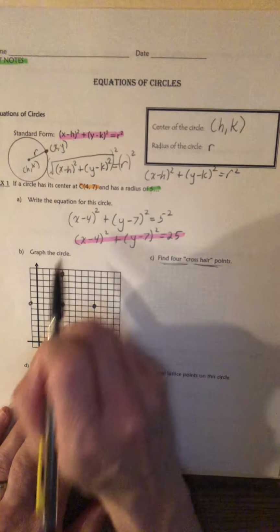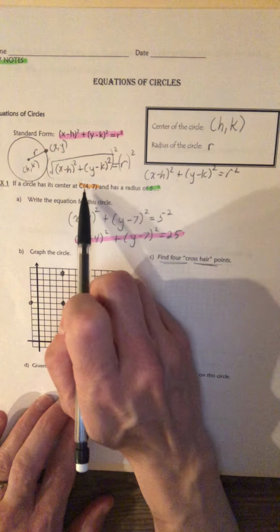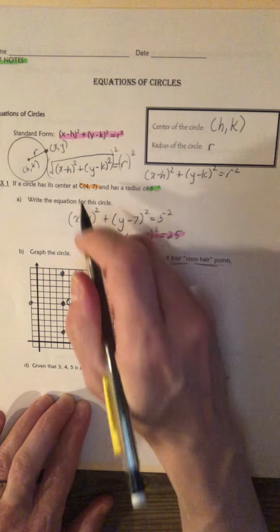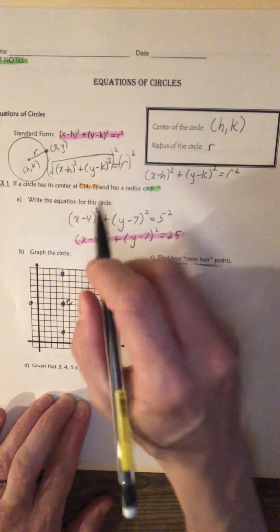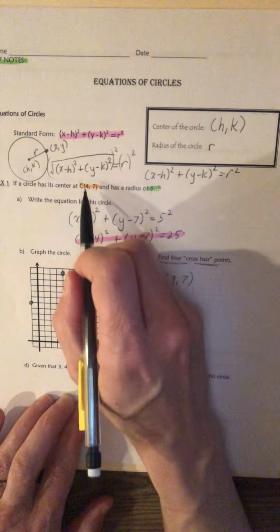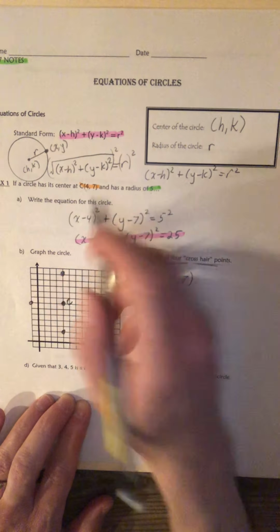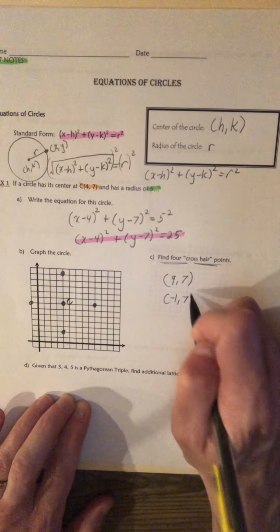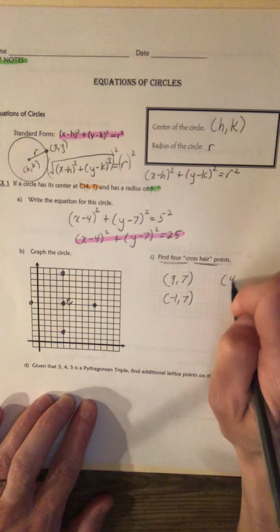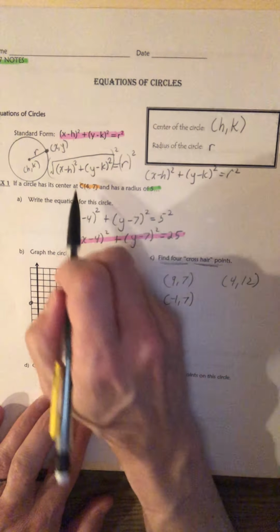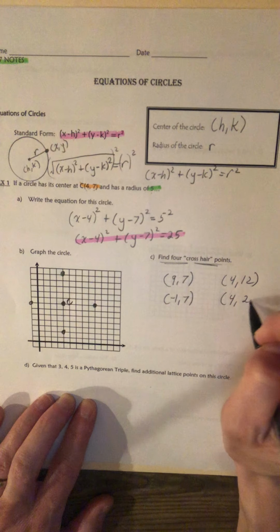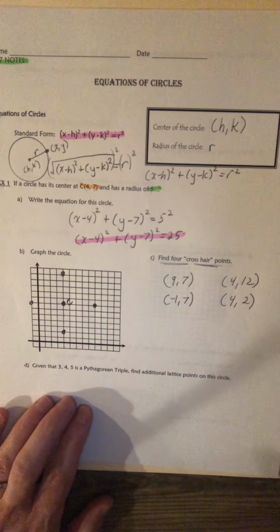Now, if I even took a look at my graph, I can even just do it here. If I take a look at that center C, I can say I'm going up 5 for one point, I'm going right 5 for 1 point, so that would be 9, 7. I'm going left 5, 4 minus 5 would be negative 1, 7. I'm going up 5, I would add 5 to 7, so that would be 4, 12. I'm going down 5, I would subtract 5 from that 7, and that would be 4, 2. Those would be my 4 crosshair pins.